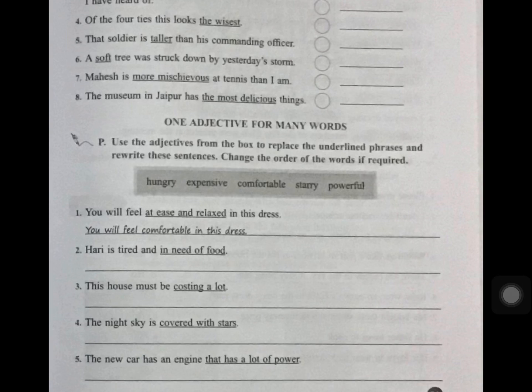One adjective for many words. Exercise P. Use the adjectives from the box to replace the underlined phrases and rewrite these sentences. Change the order of the words if required. So here they have given some sentences and underlined some of the words or phrases. You have to write them by choosing the correct adjective that can replace these underlined phrases. Instead of writing, you will feel at ease and relaxed in this dress, you will feel comfortable in this dress.